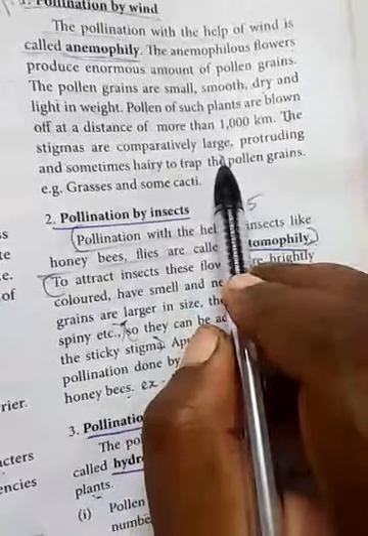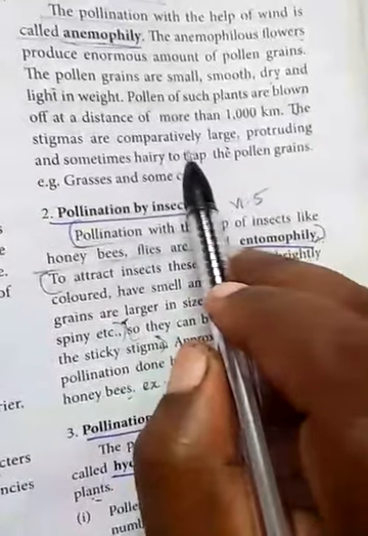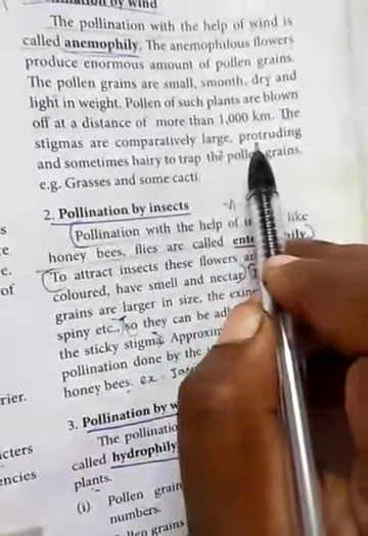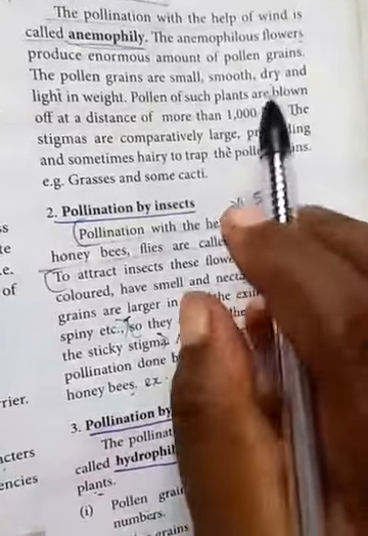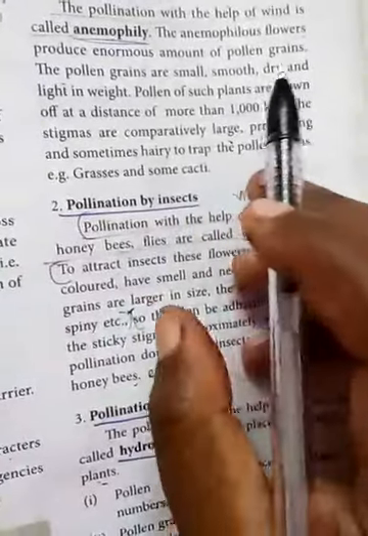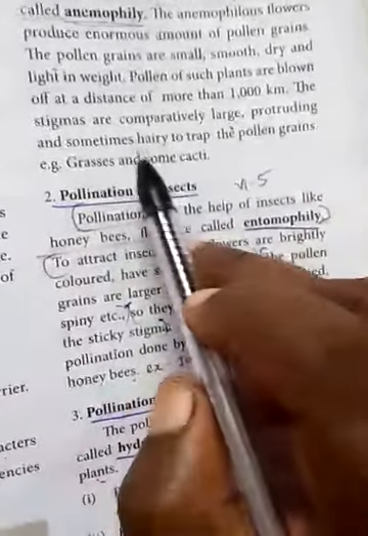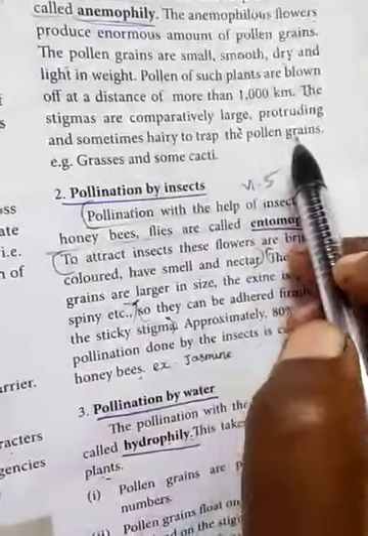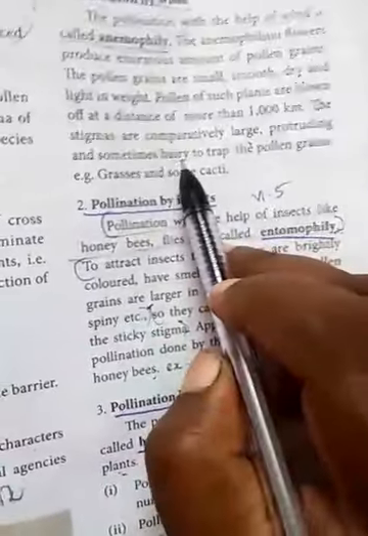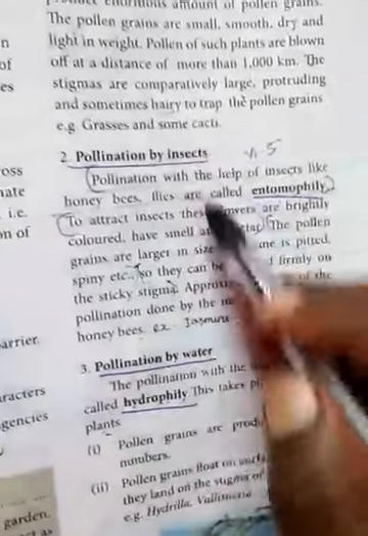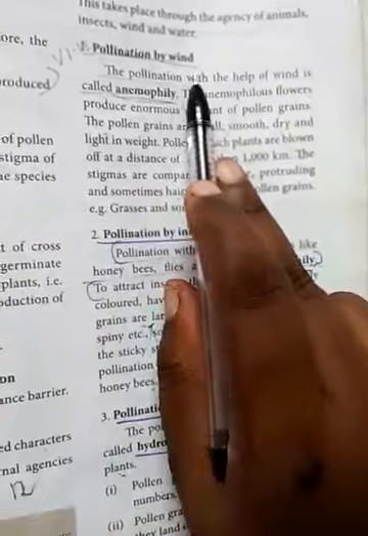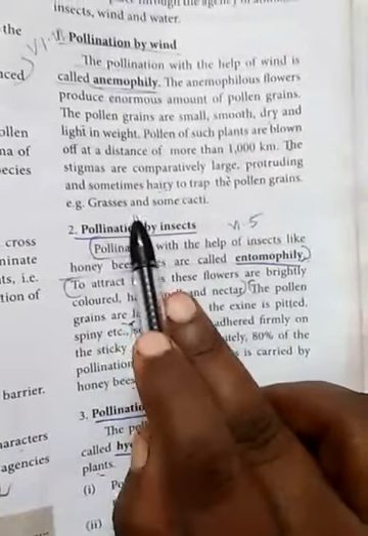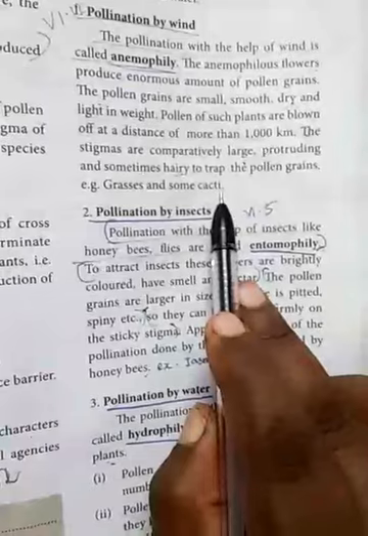So the wind pollinated flowers, the stigma of these flowers should be large in size. They should be protruding, meaning projecting outwards. It should be visible, it should be exposed, then only they can trap the pollen grains. And sometimes they should be hairy to trap the pollen grain. So the next feature of the stigma is that it should have some hairy outgrowths so that they can trap the pollen grains. So these are the features of the wind pollinated flowers. Examples for that are grasses and some cacti.